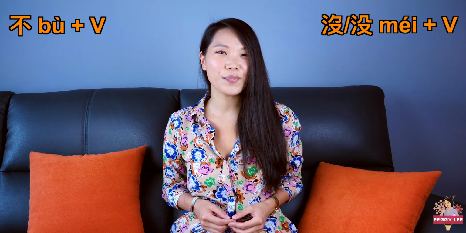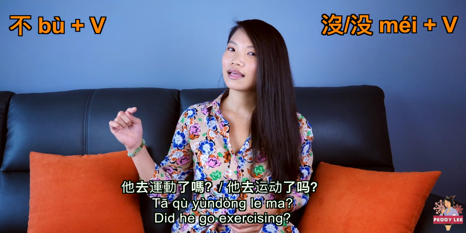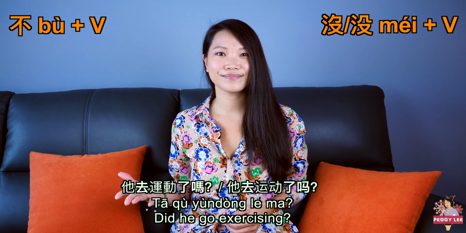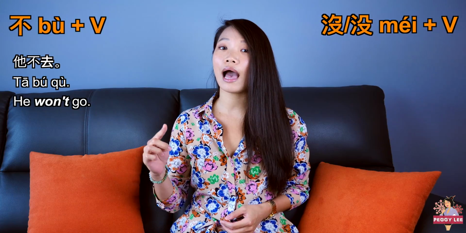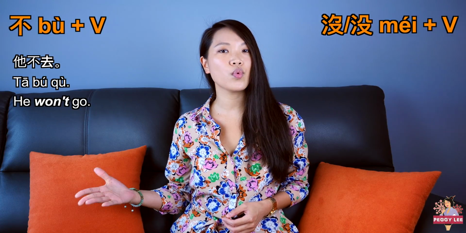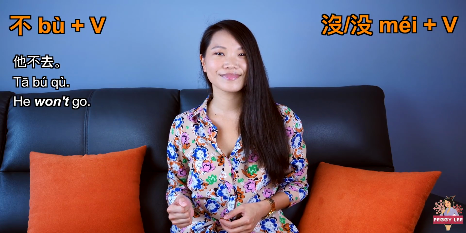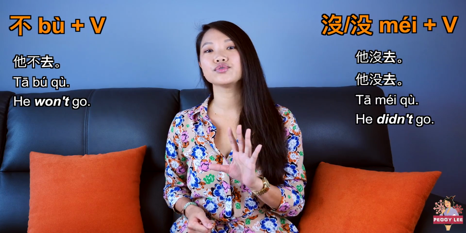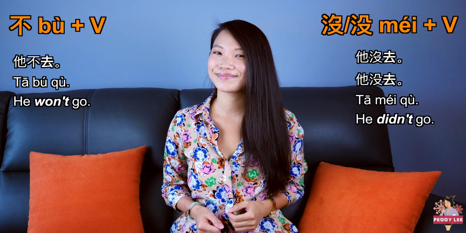If we compare 不 and 没, you will see the difference between the two. 他去运动了吗? Did he go exercising? If you say 他不去, it means he won't go as a choice. On the contrary, 他没去 means the action 去 didn't take place.